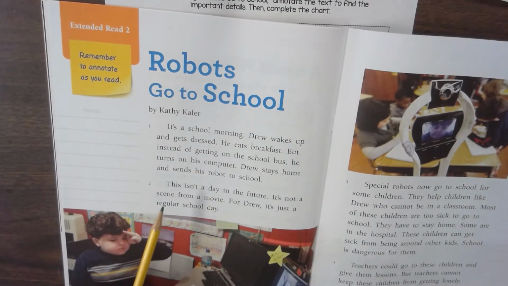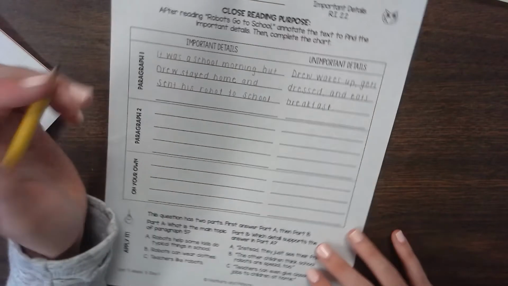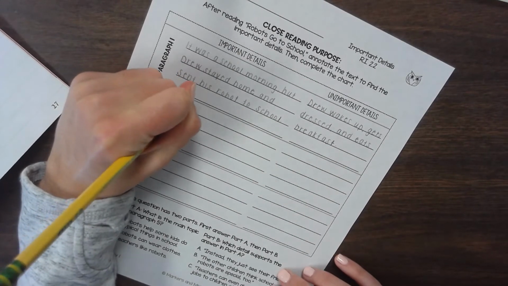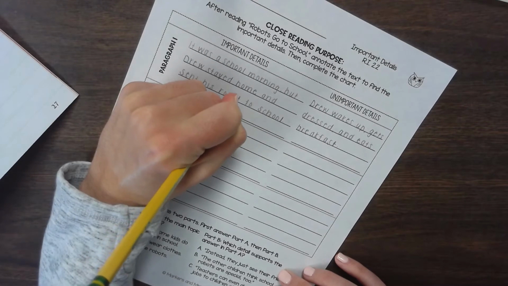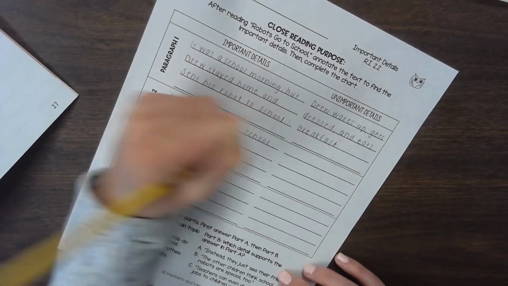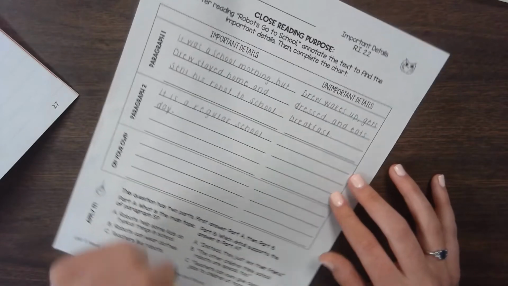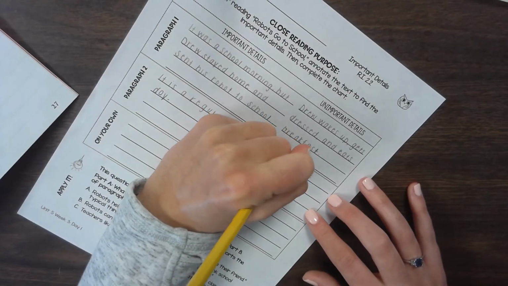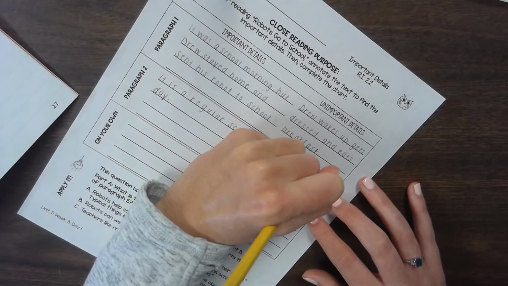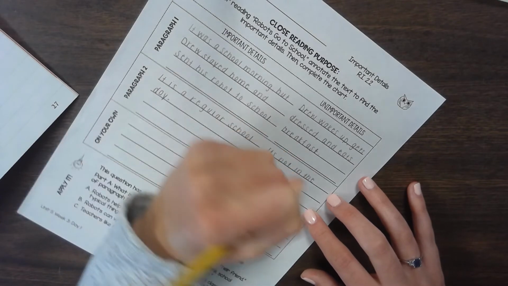Paragraph 2. This isn't a day in the future. It's not a scene from a movie. For Drew, it's just a regular school day. So, what's important about this is that it's a regular school day. There's nothing crazy going on. It's just like any other day. What's unimportant is that it's not in the future, or from a movie.